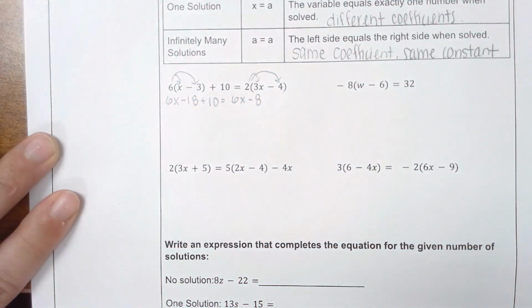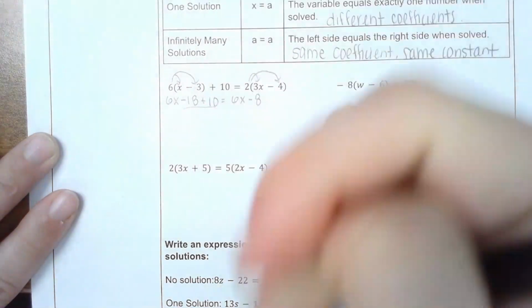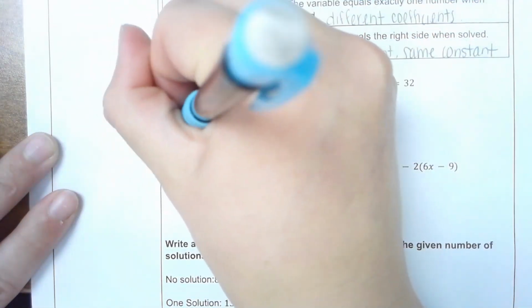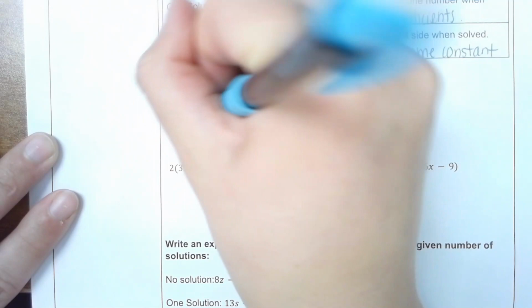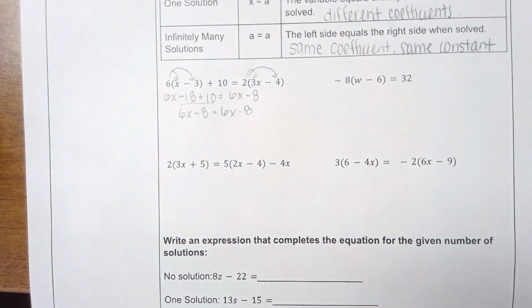Looking at the left side of my equal sign, I can still combine -18 plus 10 to get me a -8. And then as soon as I get here, I can stop because I know exactly what kind of answer I'm going to get. If you guys can't tell what kind of answer you're going to get, you can keep solving.